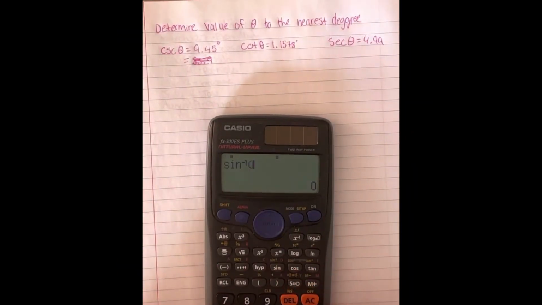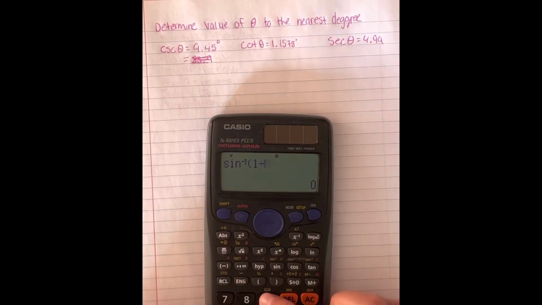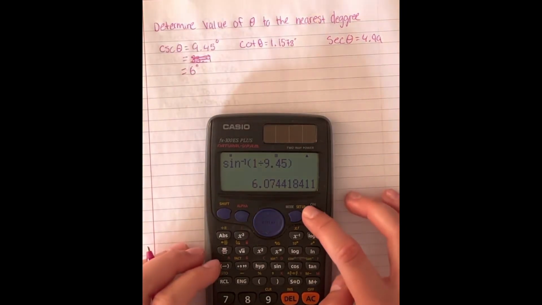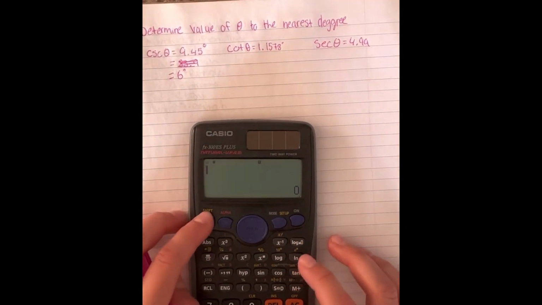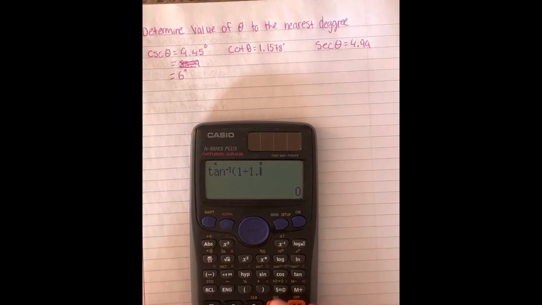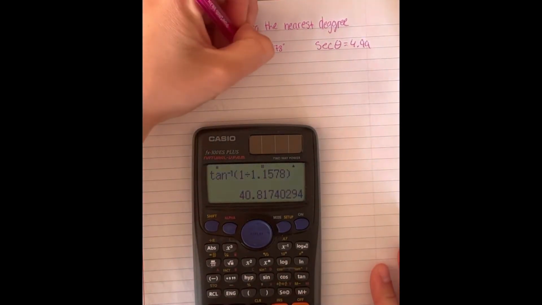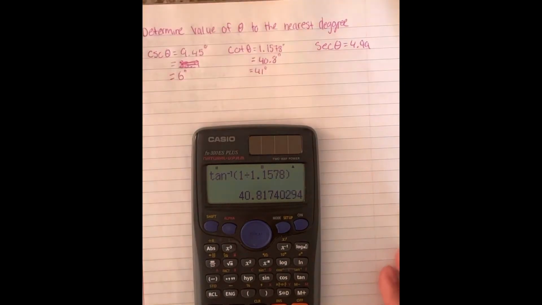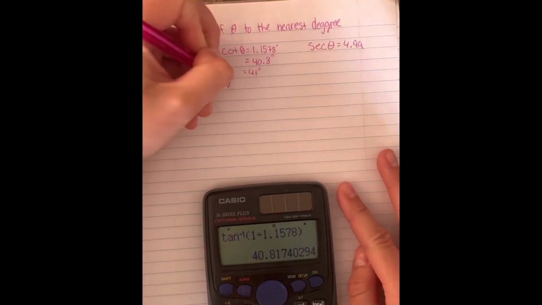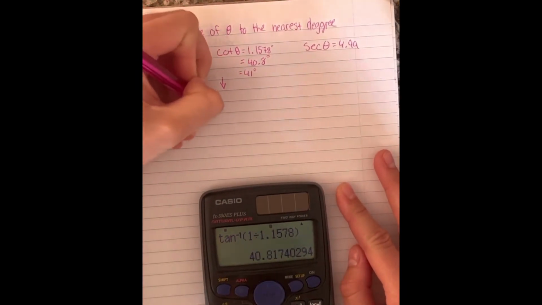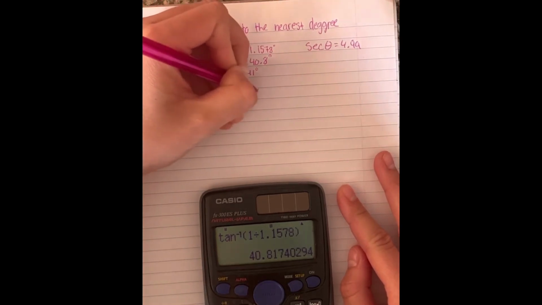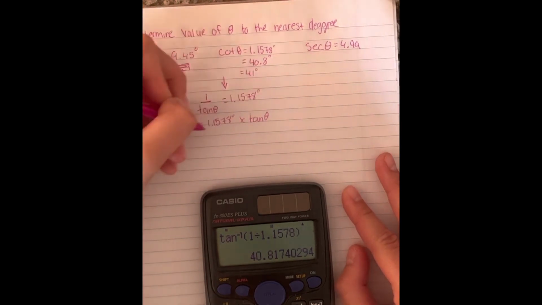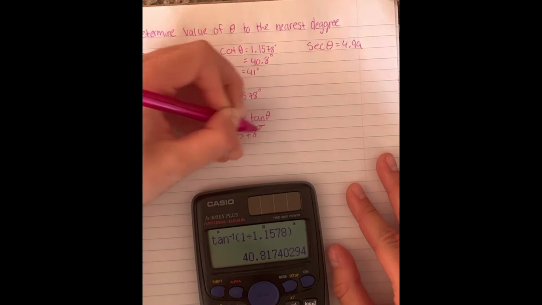Now determine the value of theta to the nearest degree. So first we have cosecant theta equals 9.45. And to do this, we're typing sine inverse, 1 divided by 9.45 in our calculator, which gives us 6 degrees. And then for cotangent, we are doing tan inverse, 1 divided by 1.1578. So for this one, I just wanted to show how I'm getting the formula to put in the calculator. But basically, cotangent is just 1 divided by tan theta, and then of course equals our degree number.